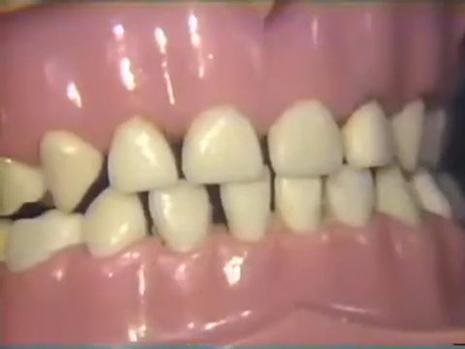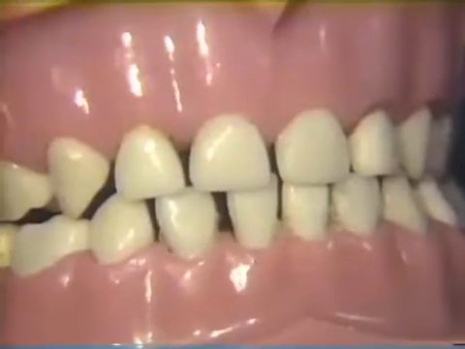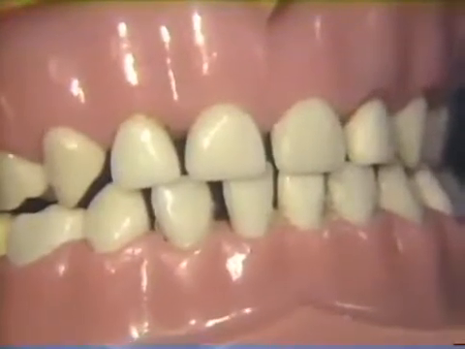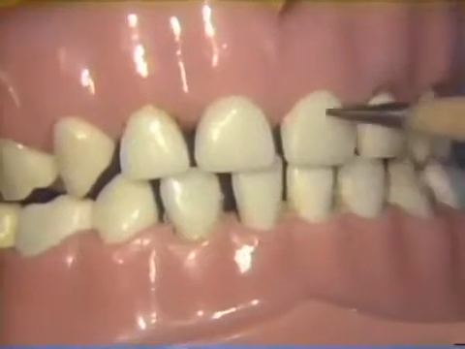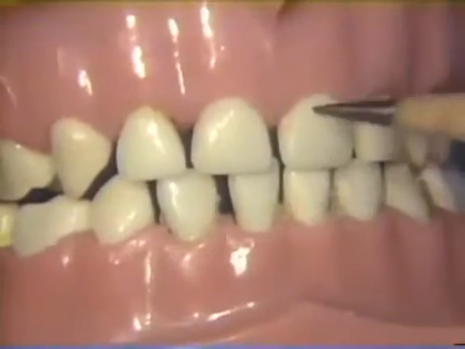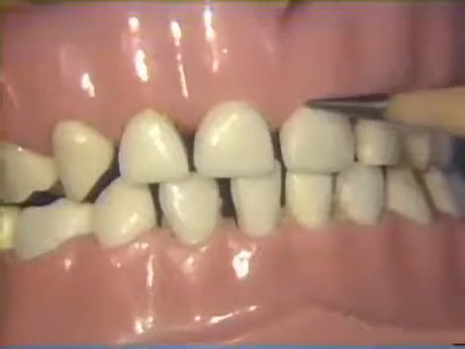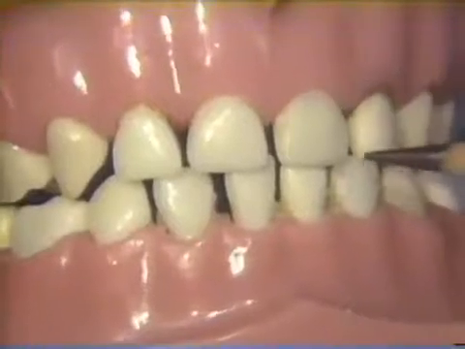If we look to the primary teeth, there are several things that are a little different. Generally speaking, we've got teeth which are shorter and have much heavier rolls at the cervical, and they're much broader.